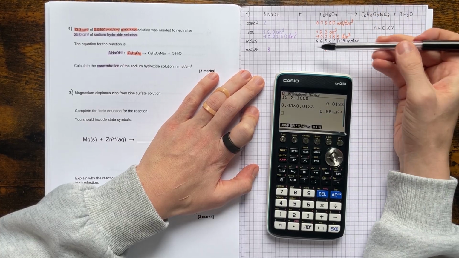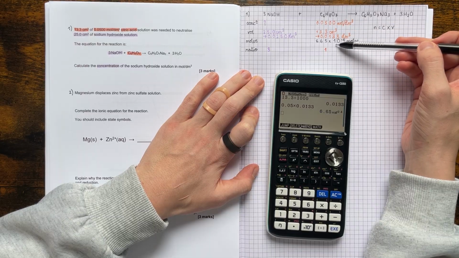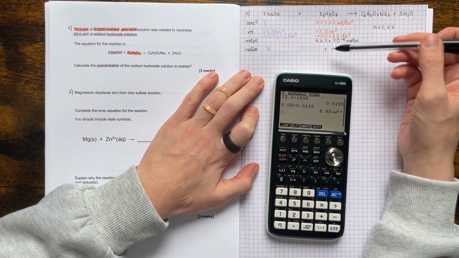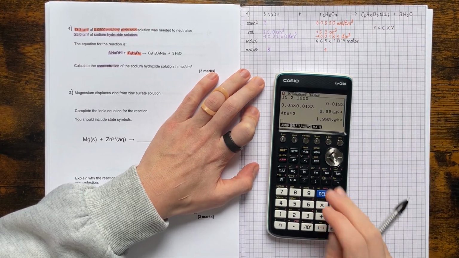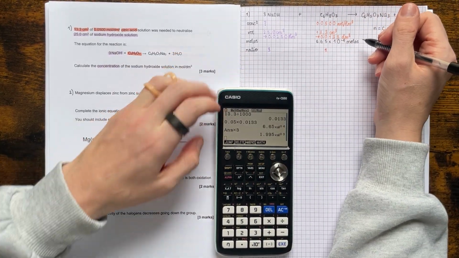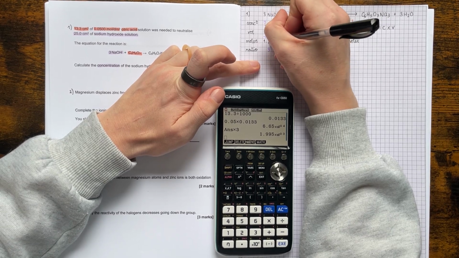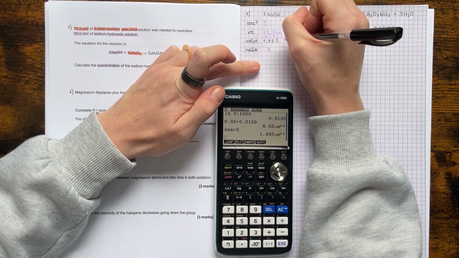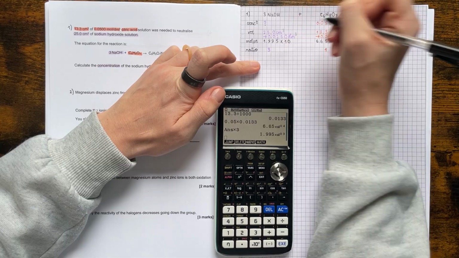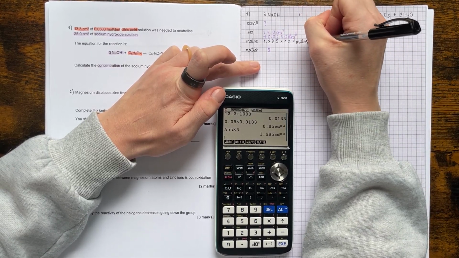Then we can use the 1:3 ratio to say, if that's how many moles of citric acid we have and we need 3 times more sodium hydroxide, the moles of sodium hydroxide would then be those moles multiplied by 3. So 1.995 times 10 to the minus 3 moles.